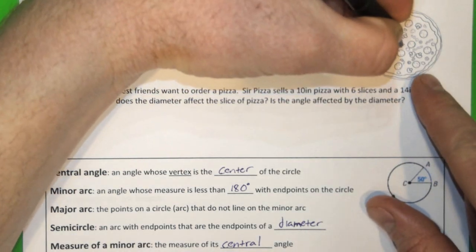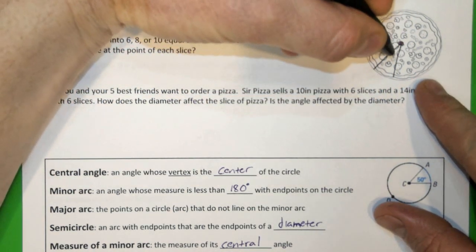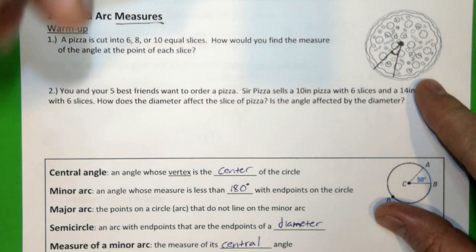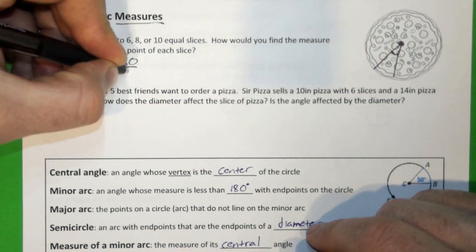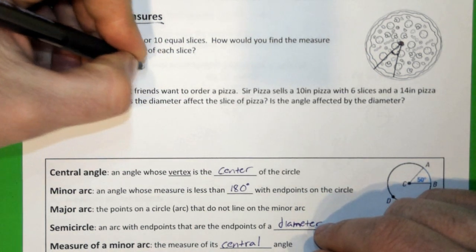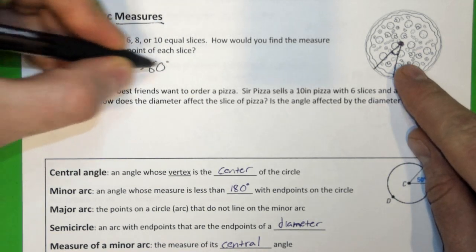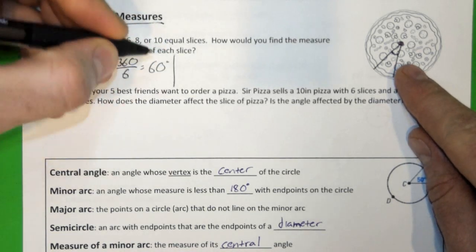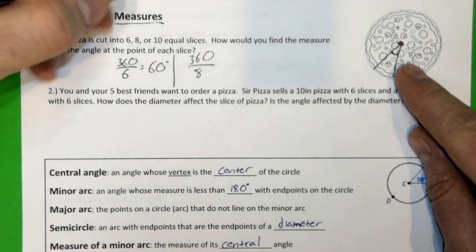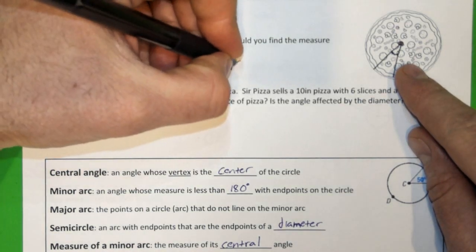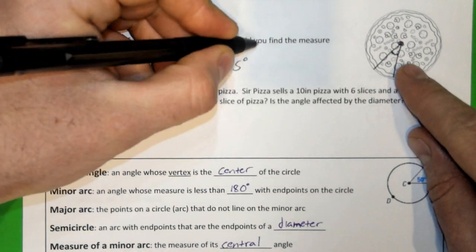So we're talking about cutting our pizza and forming some slices, and we want to know about the angle that's going to be occurring here at the center of the pie. Well, if the pizza is being cut into 6 slices, that would be 360 divided by 6, which would make that angle a 60-degree angle. That's very few slices, so the angle is rather large. If the pizza is being cut into 8 slices, it would be 360 divided by 8, which would give you a central angle of 45. That is more slices, so the central angle is smaller.